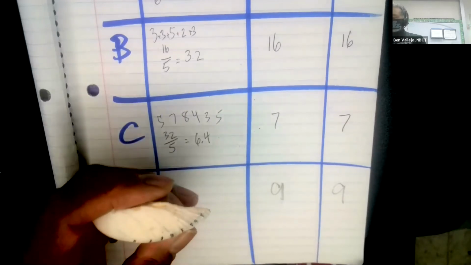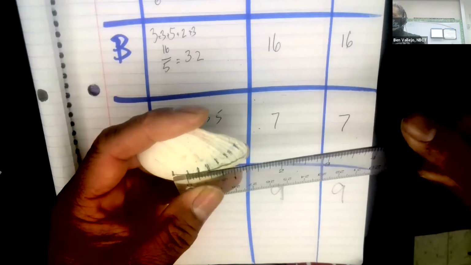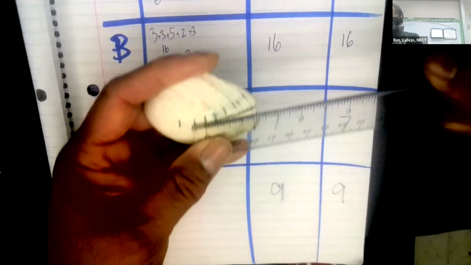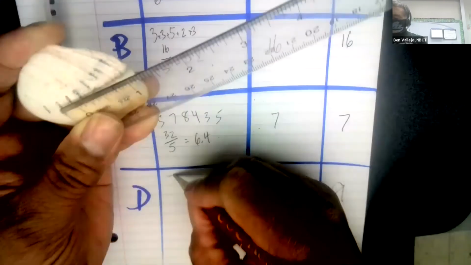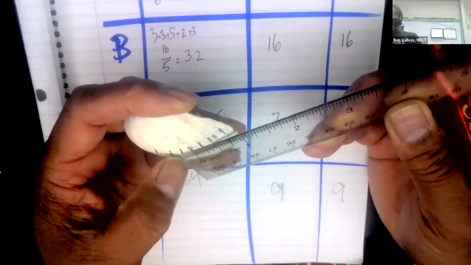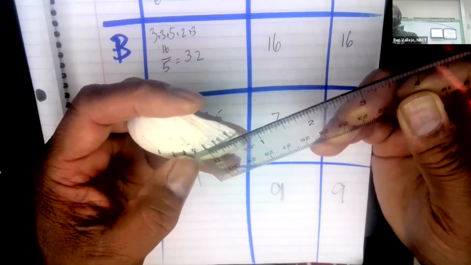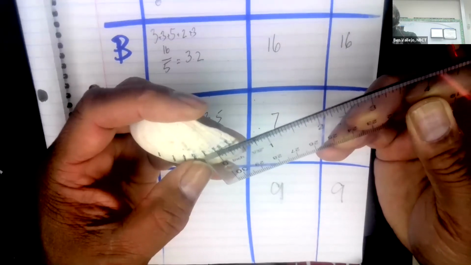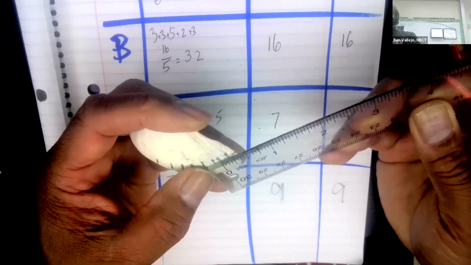Okay. You got 7, 5, 4, then it gets smaller. 3, 4, 3, 4, 3, 4, 3, 4.